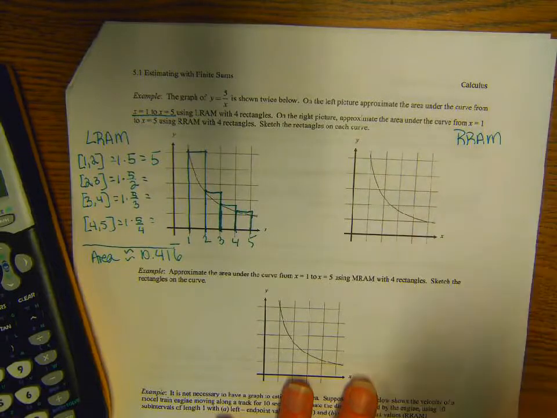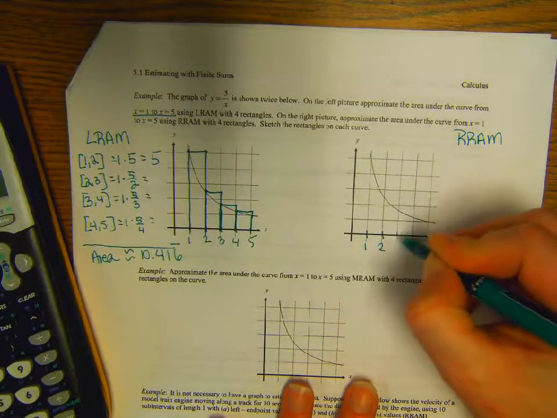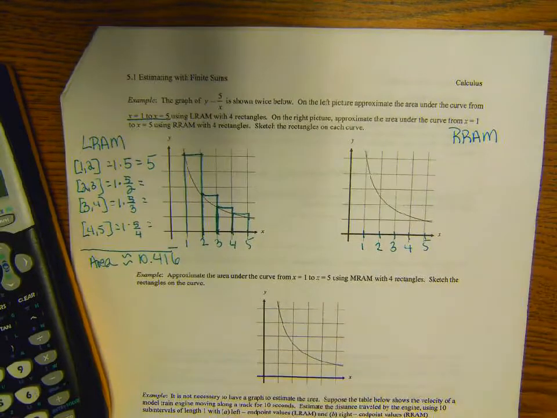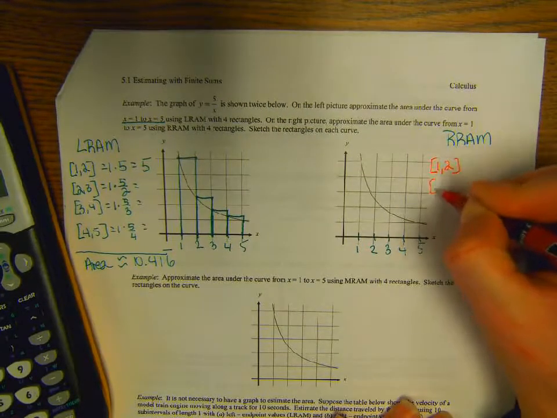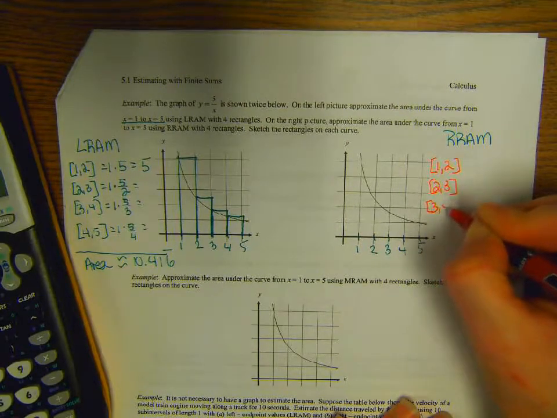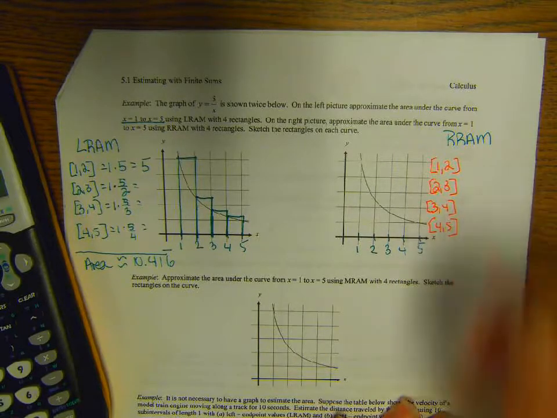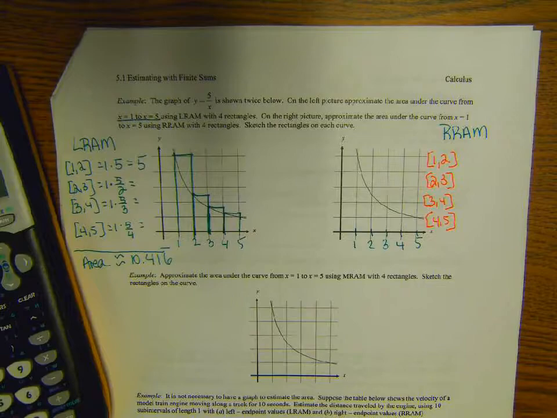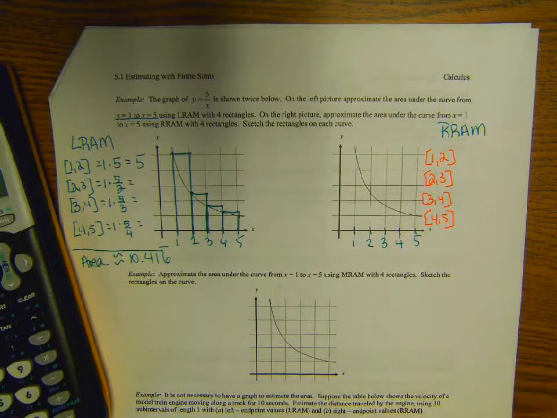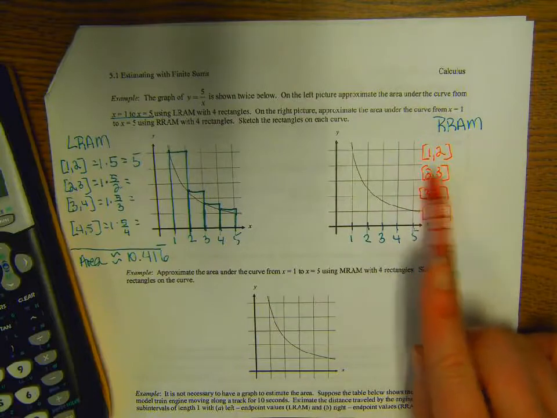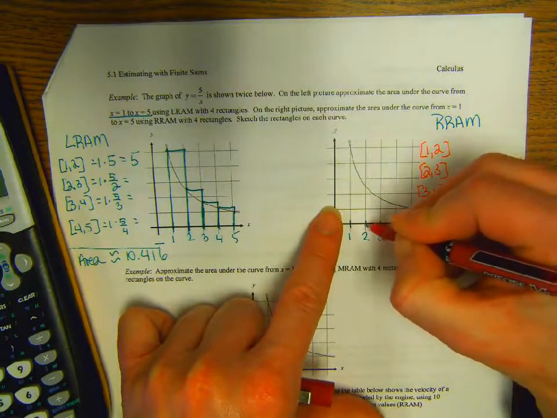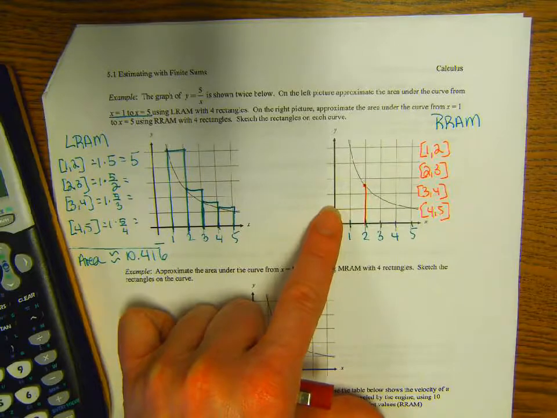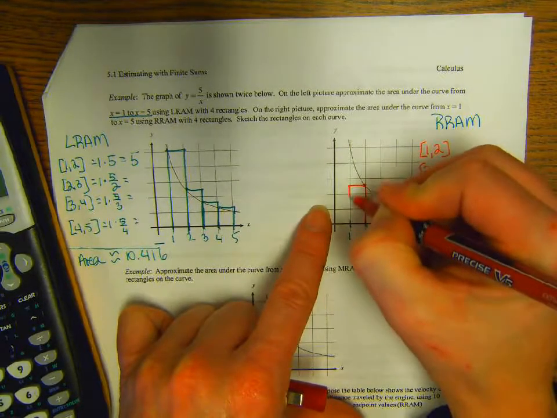Rectangular approximation works the same way. I still have 1, I still have 2, I have 3, I have 4, I have 5. I still wanted 4 rectangles, so I still have intervals 1 to 2, 2 to 3, 3 to 4, 4 to 5. But this time, for the height of my rectangle, this R in front means I'm going to use the right at the end of the interval. So on the interval 1 to 2, which number is on the right? The 2. So my first rectangle on my 1 to 2 rectangle is actually going to be as high as that right endpoint. So then I make my rectangle kind of go backwards.